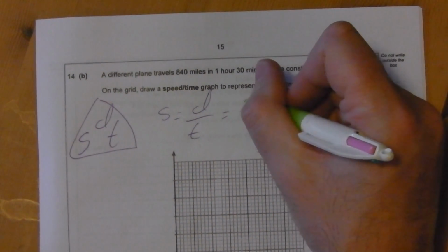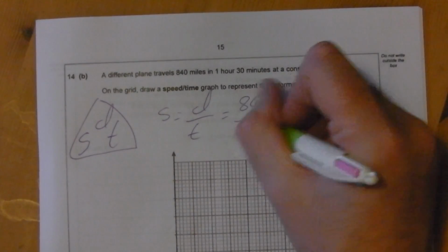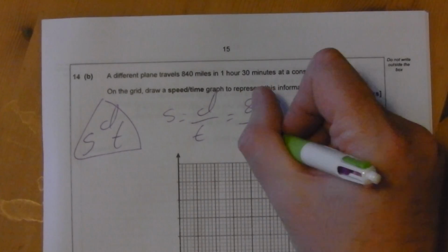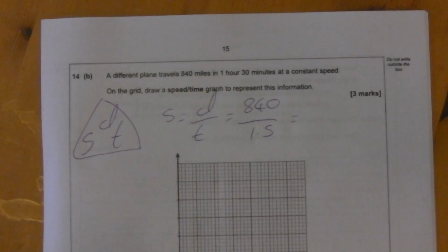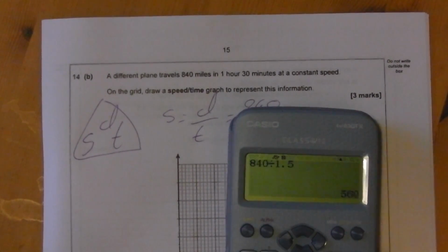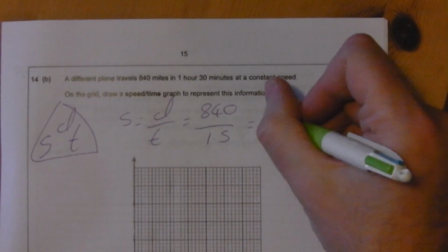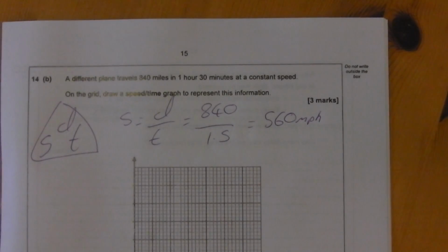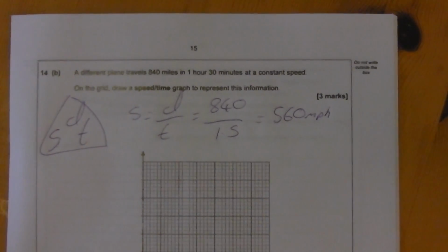So we're going to do 840 divided by, now 1 hour 30 minutes is an hour and a half, so 1.5. Again, calculator comes in. 840 divided by 1.5 gives me 560. 560 miles per hour. We can show that on a graph.